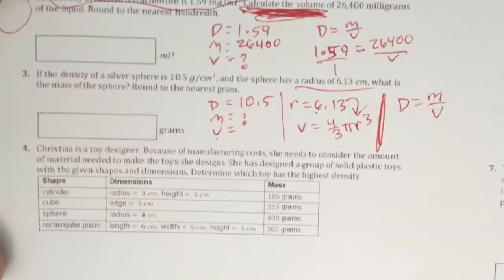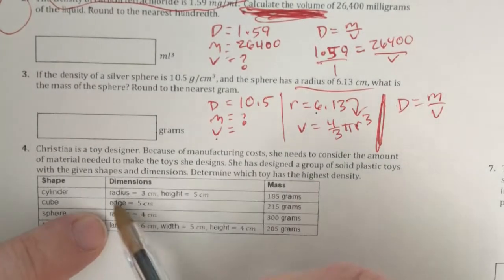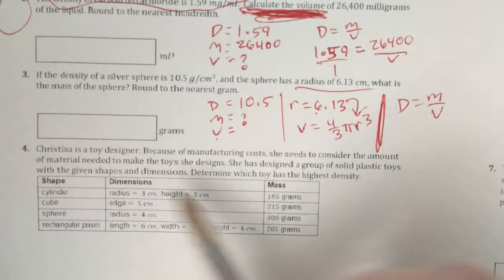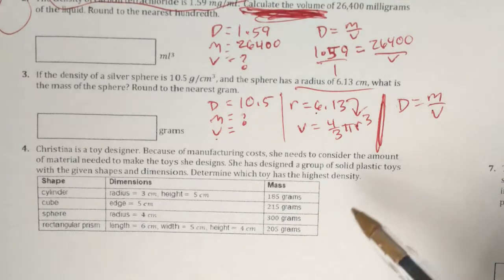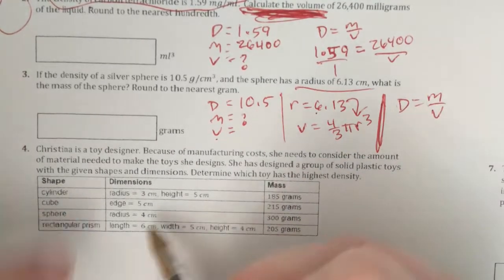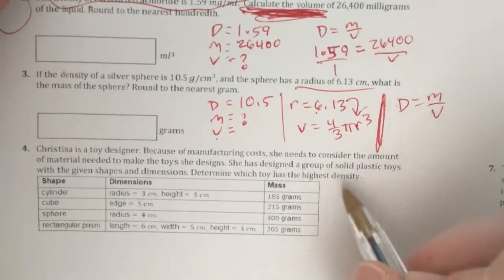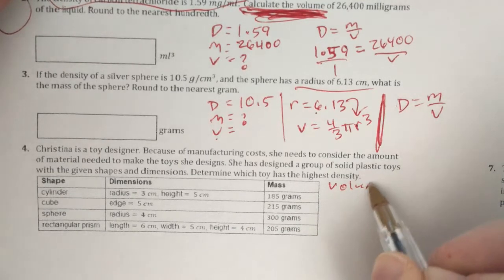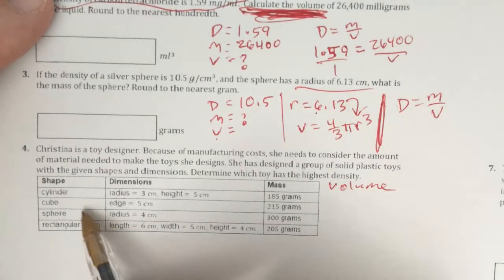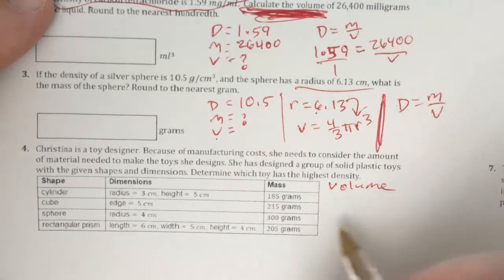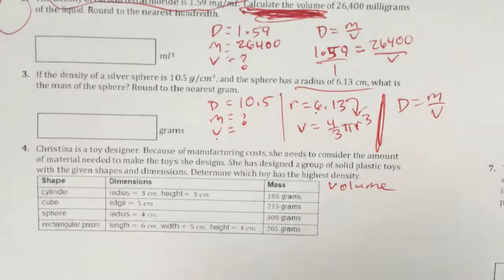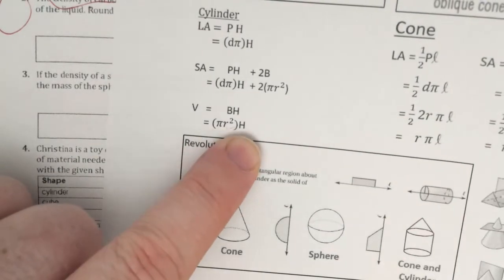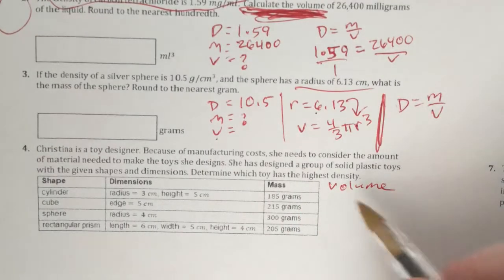Okay, over here. Number 4. Okay, so we have these dimensions, and this is the mass, and determine the highest density. Okay, so for each one of these, I can easily find the volume. So find the volume of each one of these. So it's a cylinder. For volume of a cylinder, you would use pi r squared times the h. So go find all these volumes.